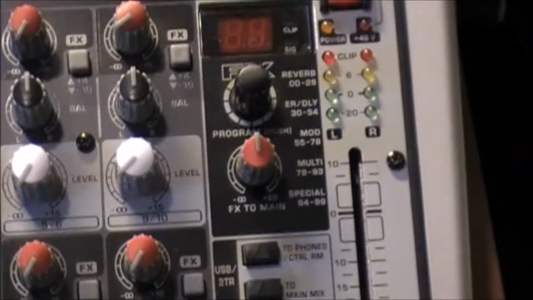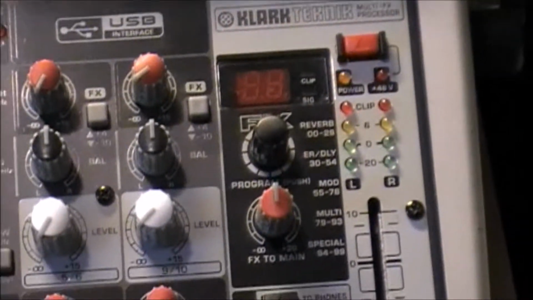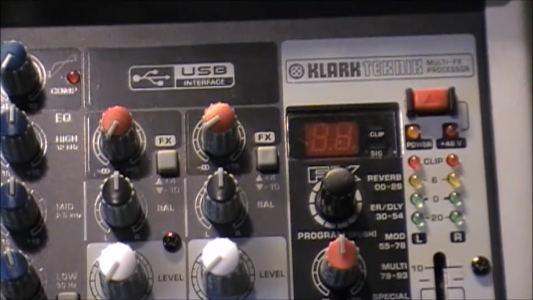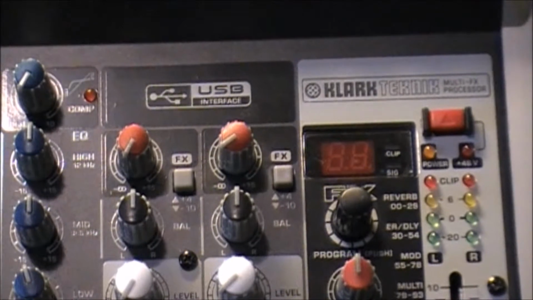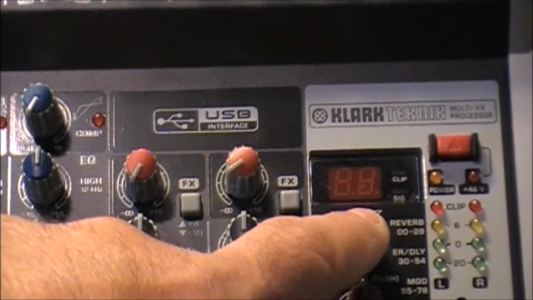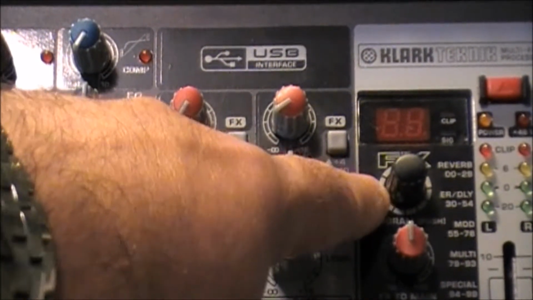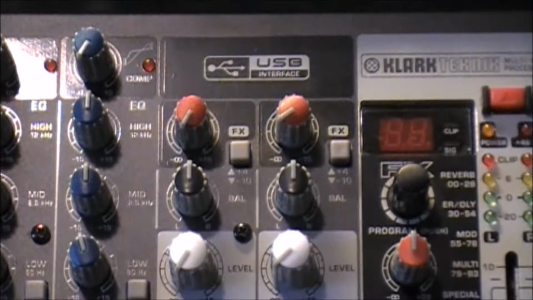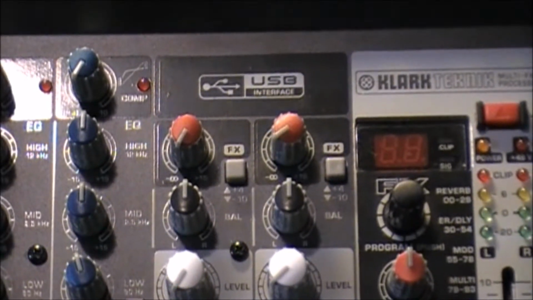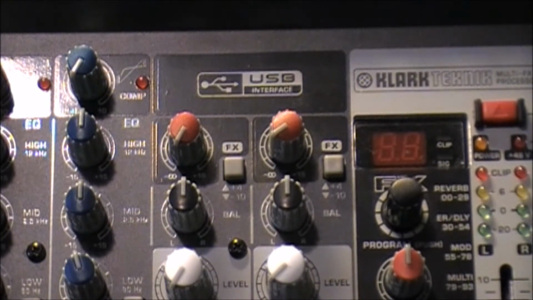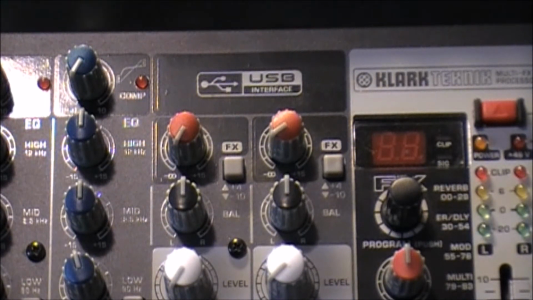And over here, right in this section, we have the effects unit, which is the Klark Teknik multi-effects processor. By dialing in this button here, you can turn from 00 to 99. So basically 100 different effects, and these effects run in different sections. The first section from 00 to 29 is your reverb section. So you have 29 selections there.